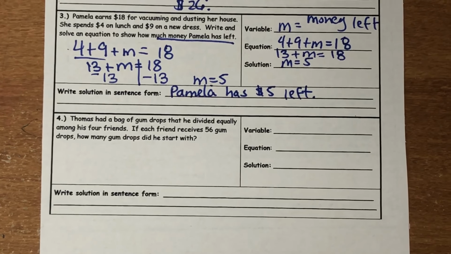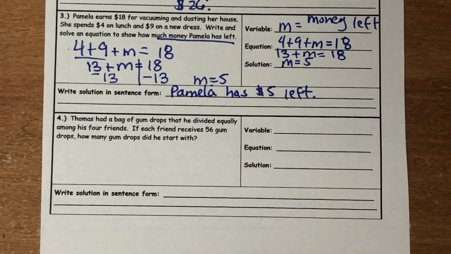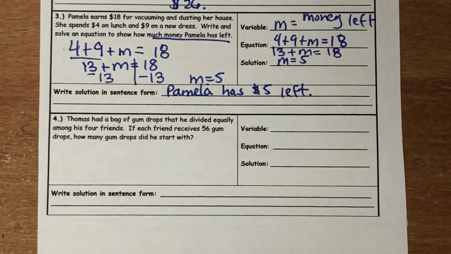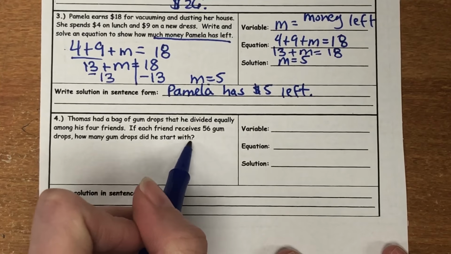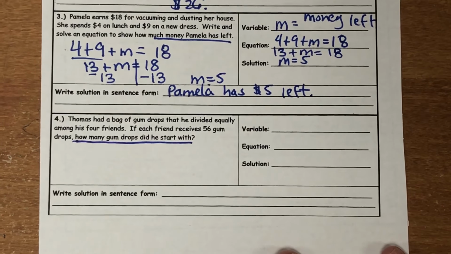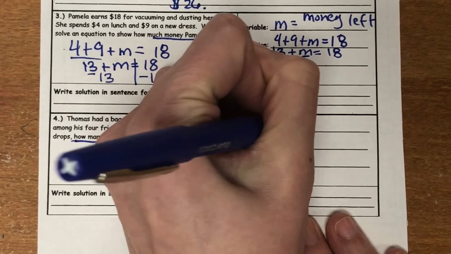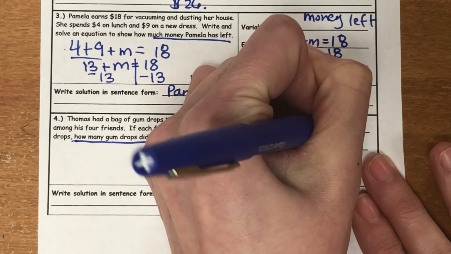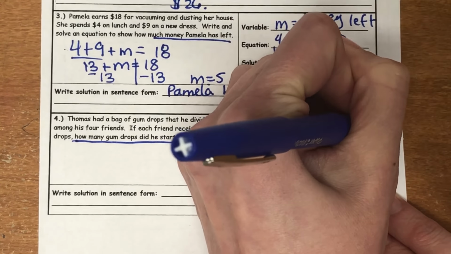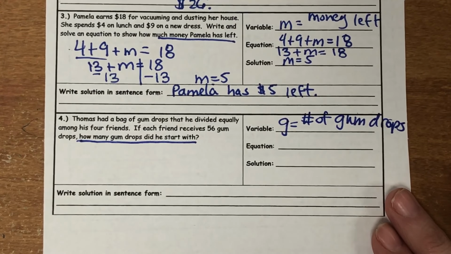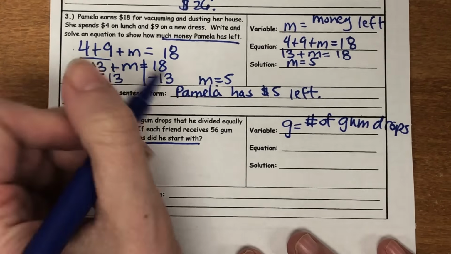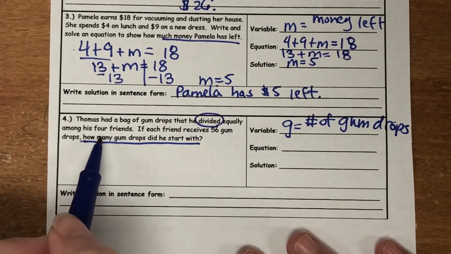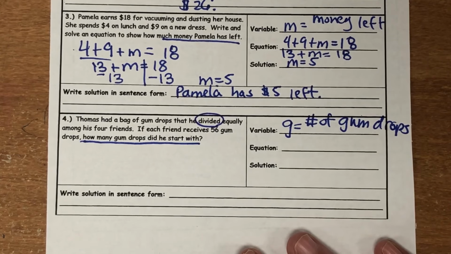Number 4 says Thomas had a bag of gumdrops that he divided equally among his 4 friends. If each friend receives 56 gumdrops, how many gumdrops did he start with? Okay, so we need to find the variable. We want to know how many gumdrops he started with. So let's just say G equals the number of gumdrops he started with. Then we're going to come up with the equation. He has a bag of gumdrops that he divided, so divided is my key word, equally among his 4 friends. Then each friend's going to get 56.